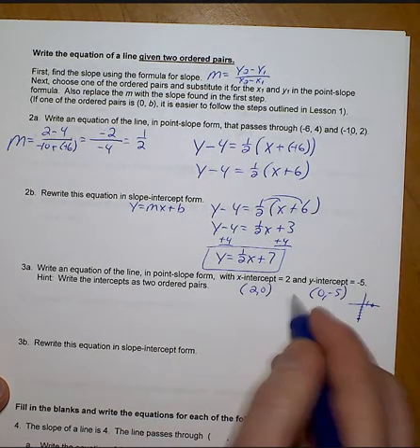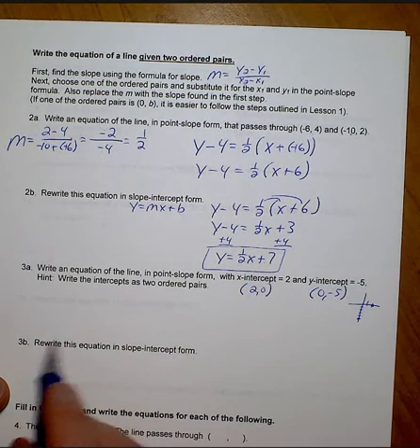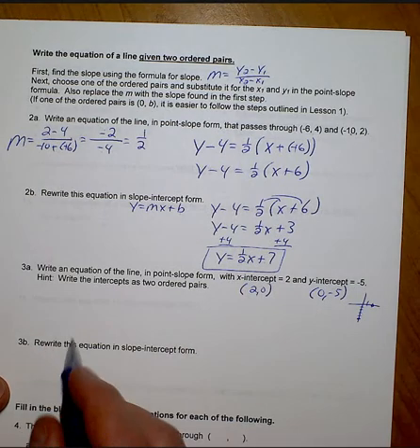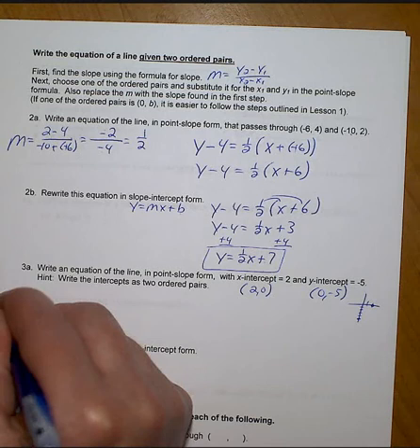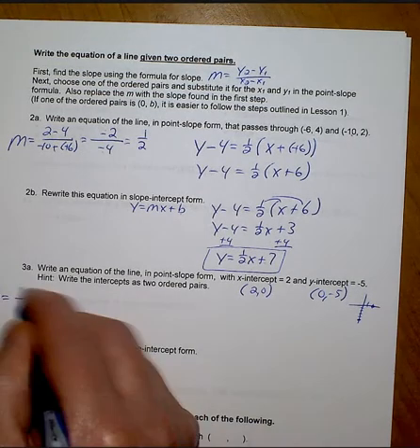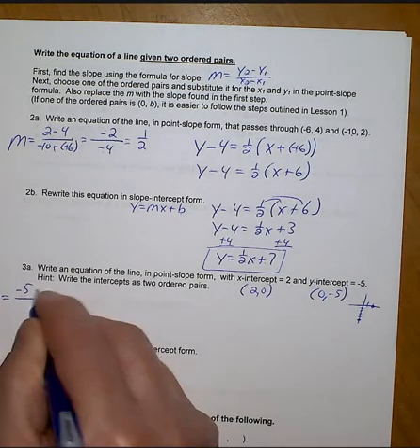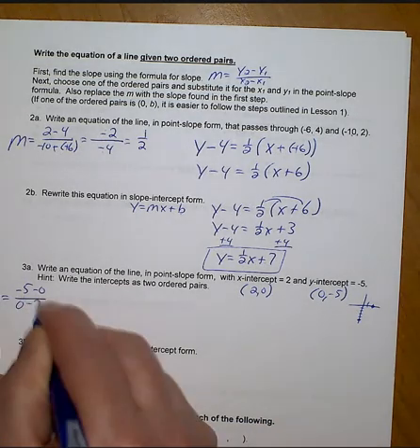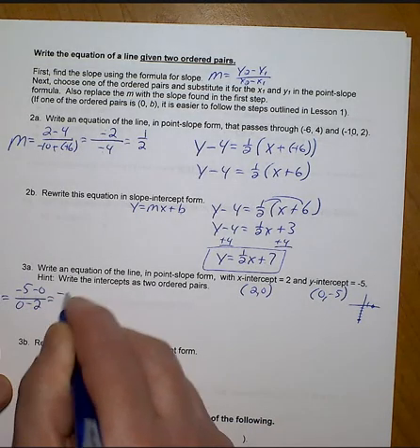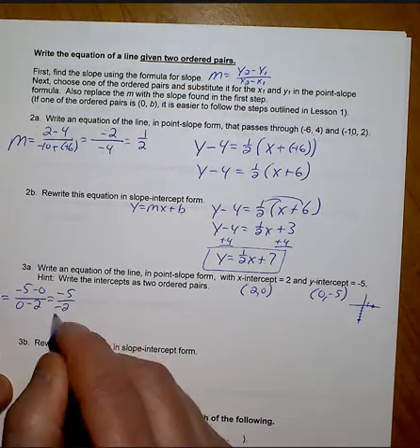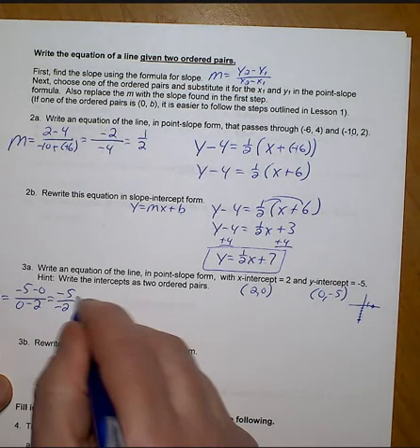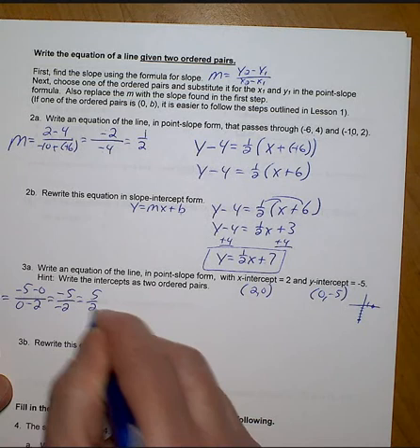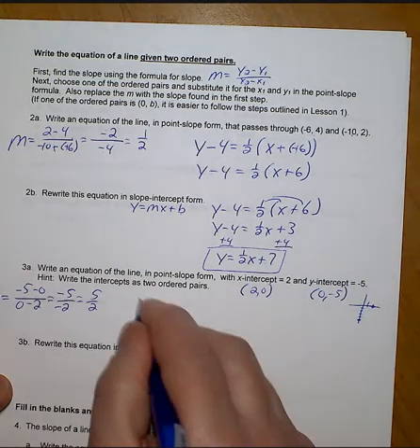I have 2 points. I can follow the same thing up here. 2 ordered pairs. So I'm going to use my slope formula: y2, -5 minus 0 over 0 minus 2. I get a -5 over a -2, which turns into a +5 over 2. That's my slope. Now I'm going to plug it into point slope form.